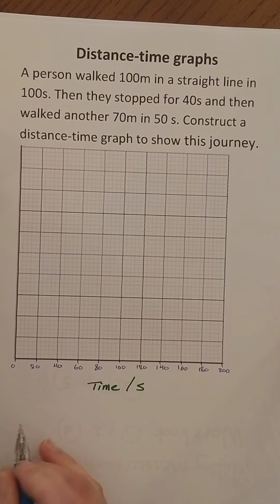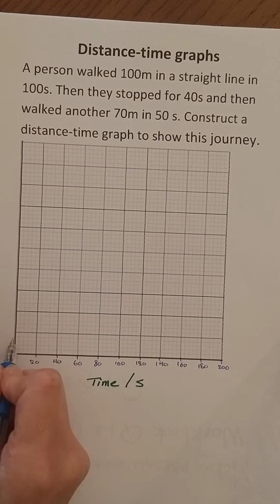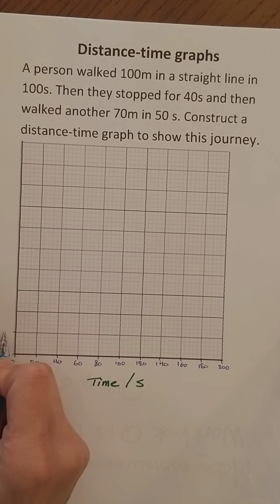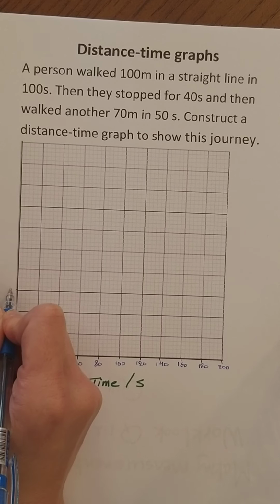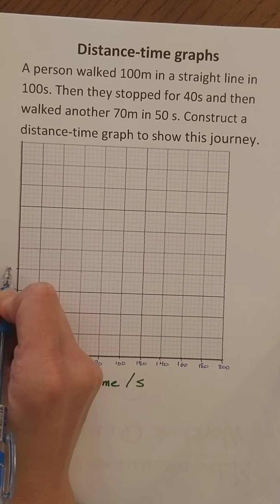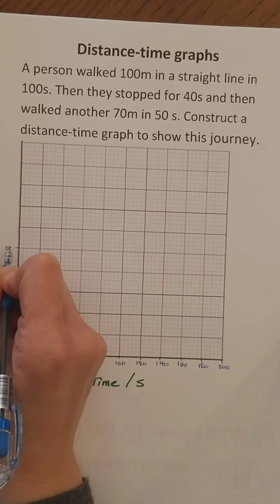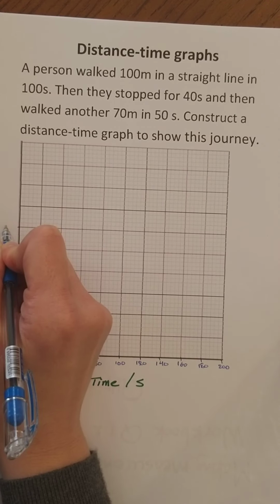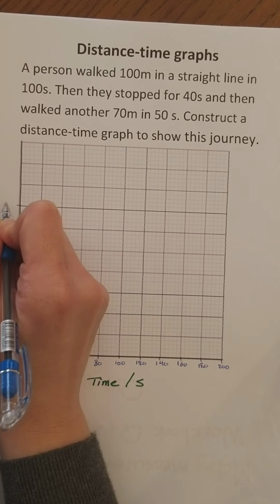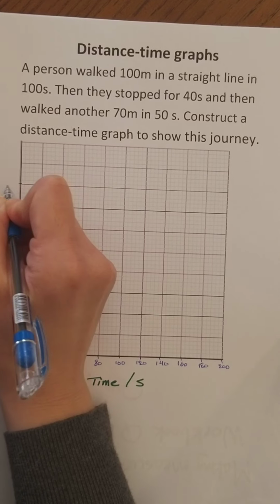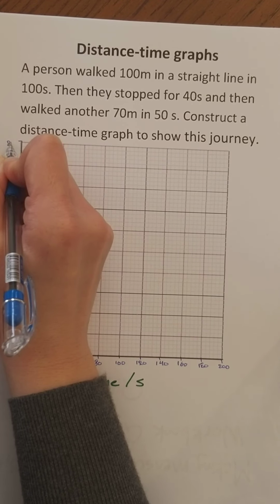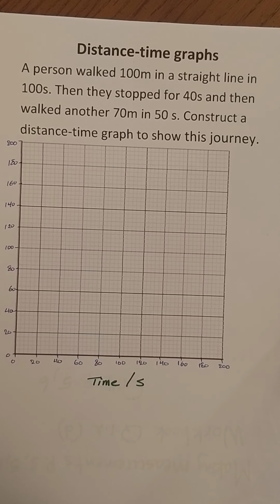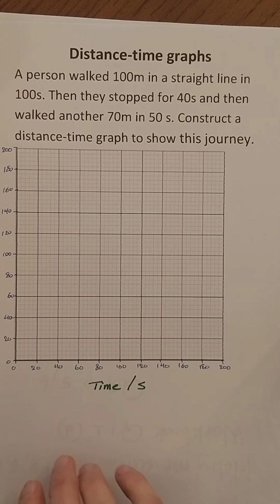Okay, and the distance as well in 20s. 120, 140, 160, 200.